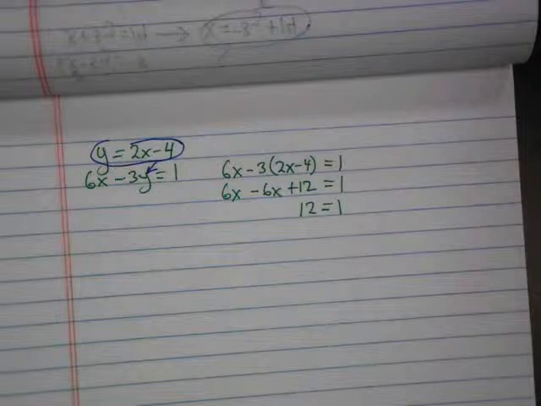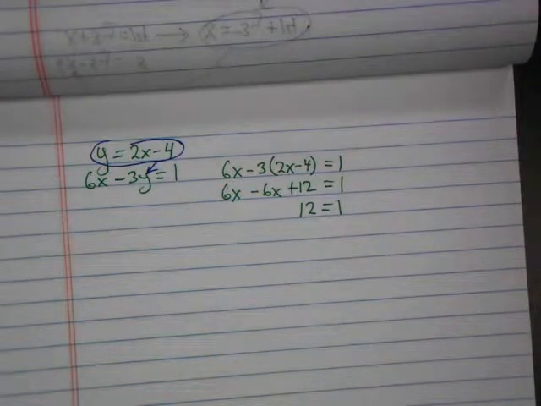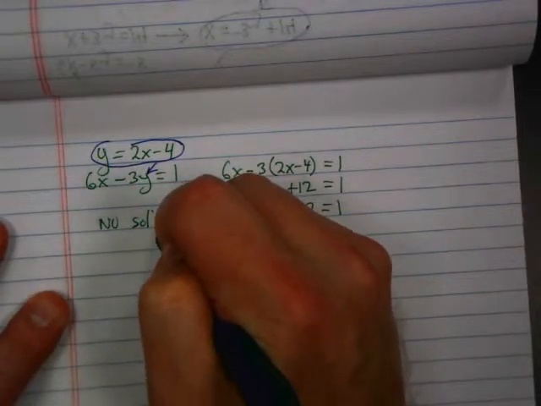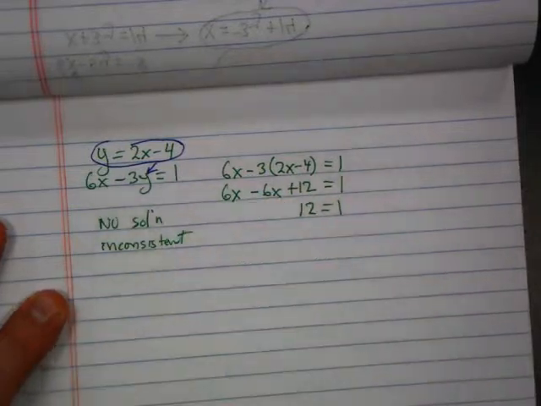Never. Which is a fancy way of saying the system is inconsistent, the lines are parallel. So, when you solve by substitution, this is how you know when you have no answer. When you get something that's ridiculous, 12 equals 1, and we know 12 doesn't equal 1, that tells us the lines don't cross. So our answer here would be you could write no solution, you could write inconsistent. Okay?